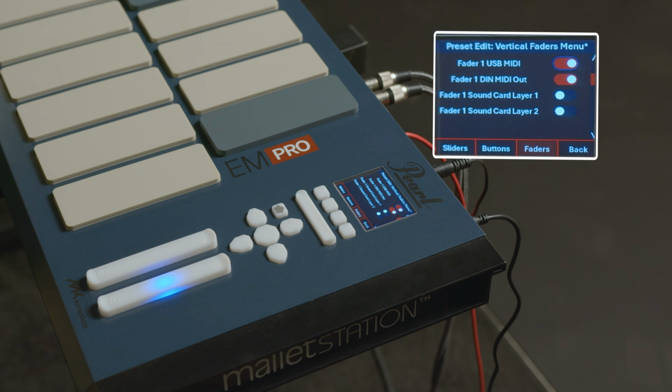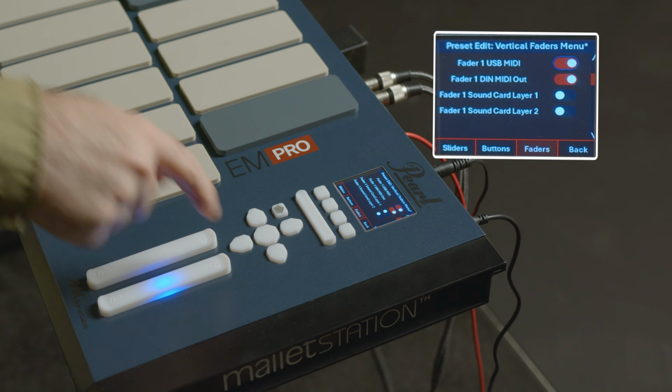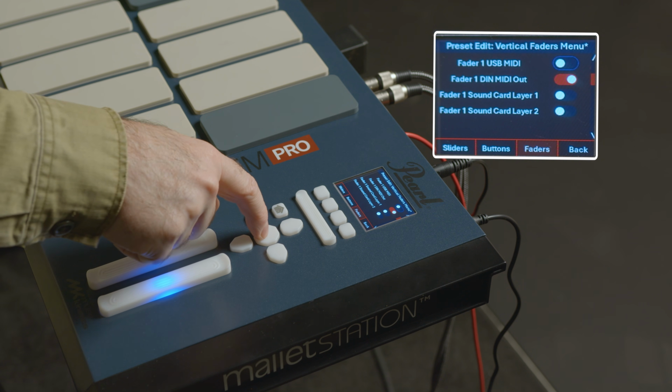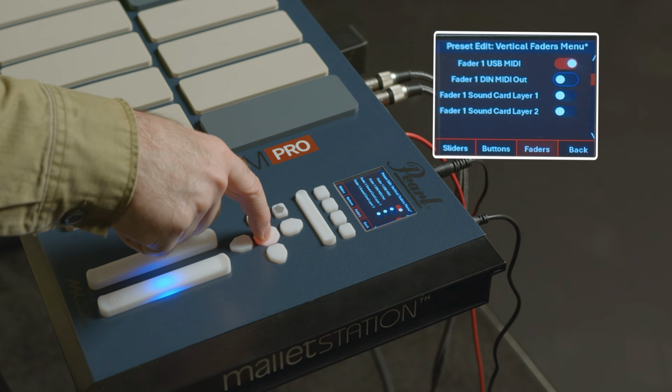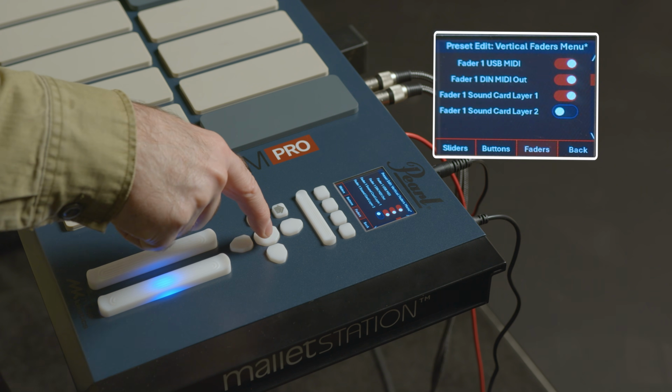The second page of the Faders tab lets you select which destinations the MIDI messages are sent to. You can send them to a computer over USB-C, 5-pin DIN MIDI, or one or both of the sound card layers.